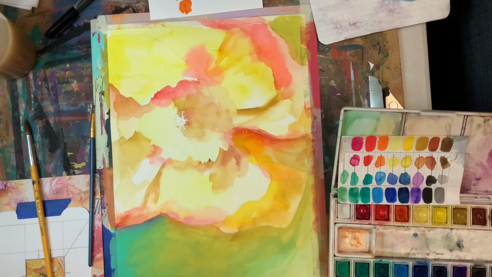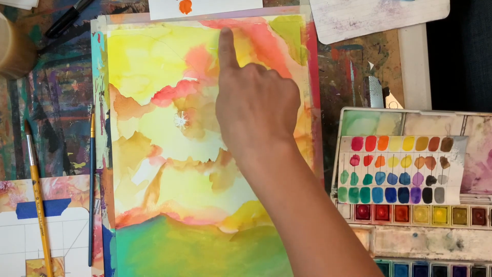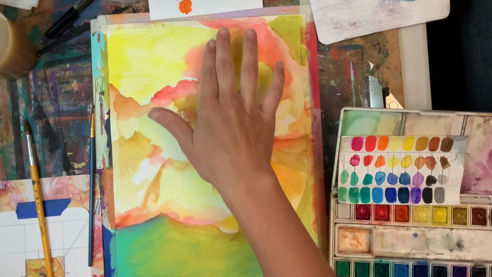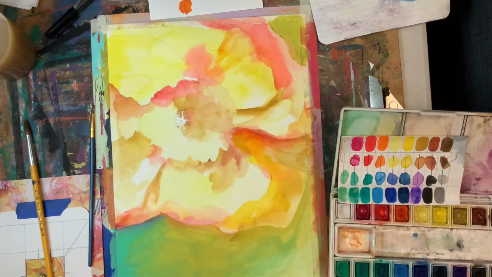But I can also step back and see if there's anything that's distracting or going to compete for that attention. So this area was really harsh, so I came in and softened that up while it's still wet. But other than that, I'm pretty comfortable with this so far. I don't love the background yet.